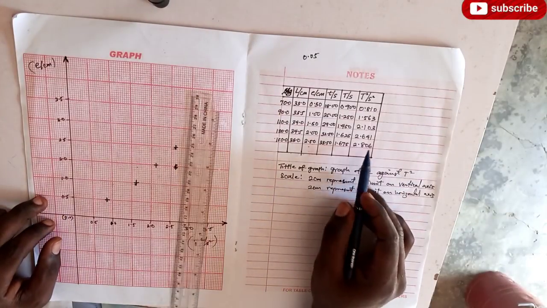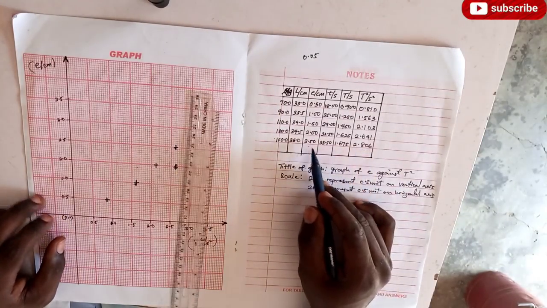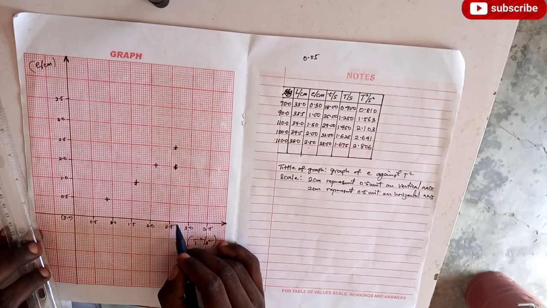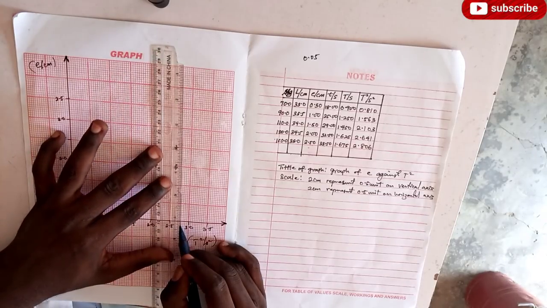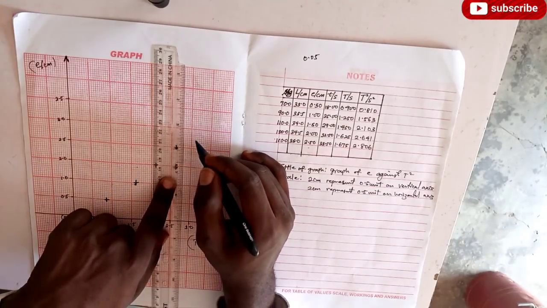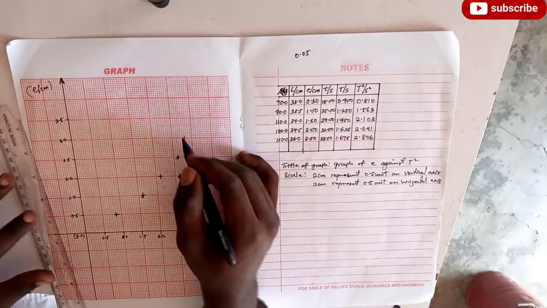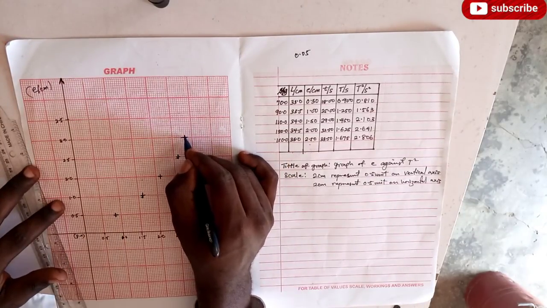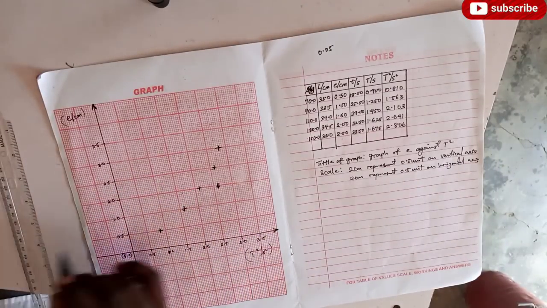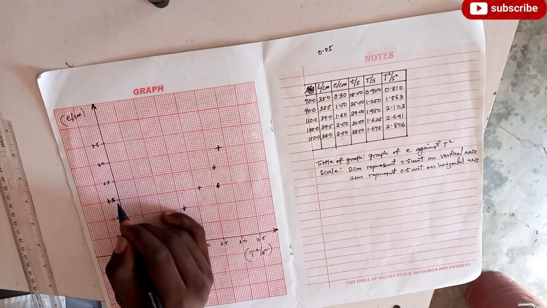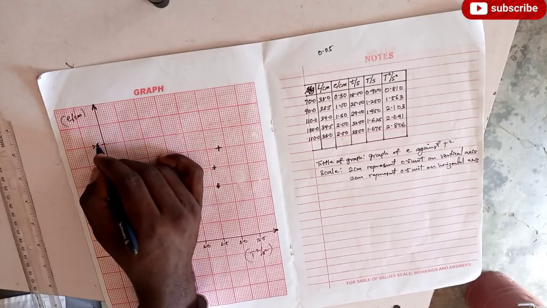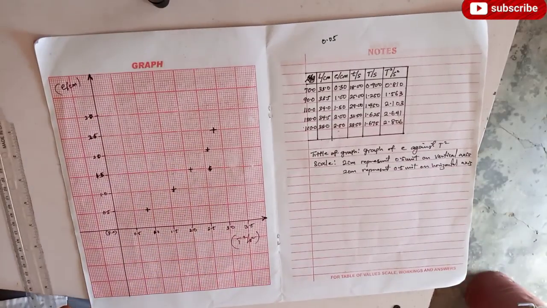So 2.8 now to 2.5. I'll count 1, 2, this is 6, 1, 2, this is 7, 1, 2, this is 8, down to 2.5. So this is 2.5 here. All right. So let me label this. This is supposed to be 1.5, not 2. And this is supposed to be 2.0. This is supposed to be 2.5, and this is supposed to be 3.0. I think I've corrected that.